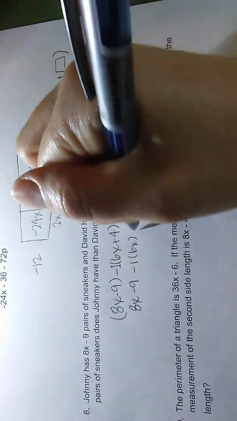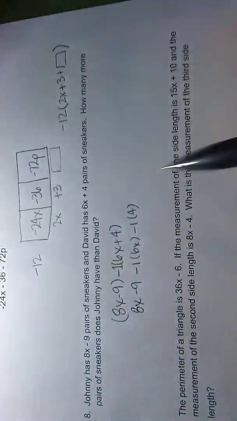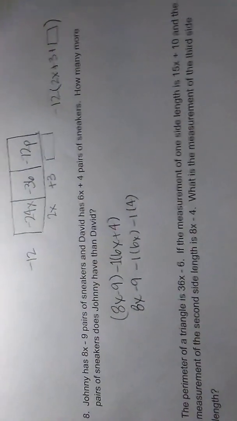And we understand it to be here. It's not written, but we understand it to be there. So 8x, negative 9, and then negative 1 times 6x, and negative 1 times 4. Simplify that and combine like terms, and you will figure out how many more sneakers Johnny has.